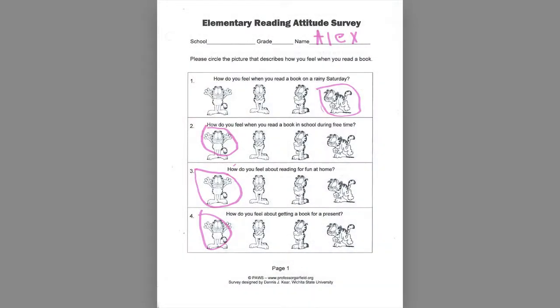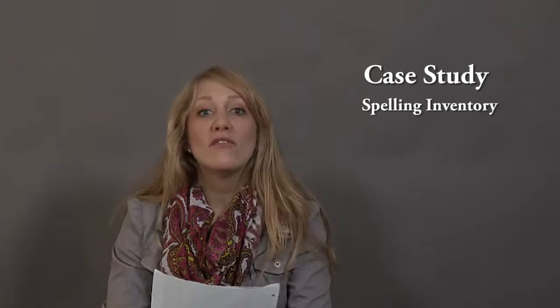You also will turn in what the student did. So there's an example of what the student did. So part 1 of the case study, you always turn in the completed assessment document. That's all you have to do for part 1. So that's just the attitude survey. You're going to be turning in the spelling inventory as well. You have to do that with your student.